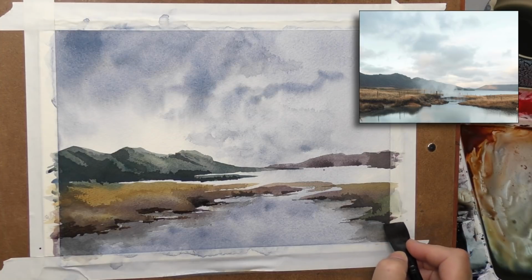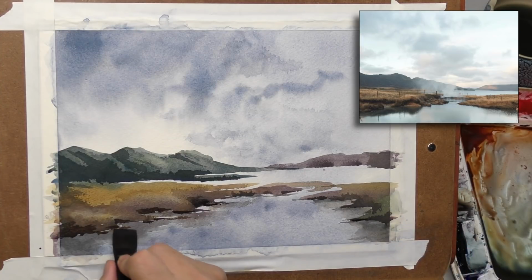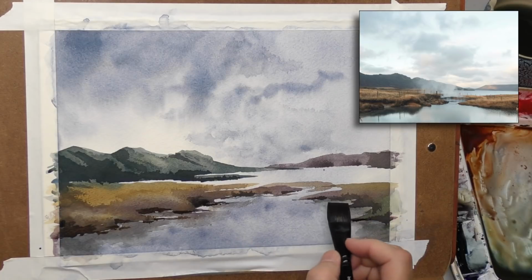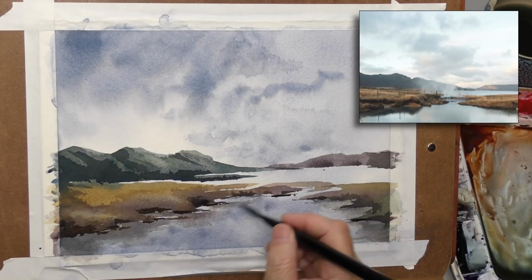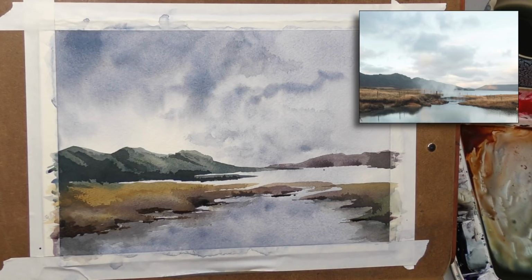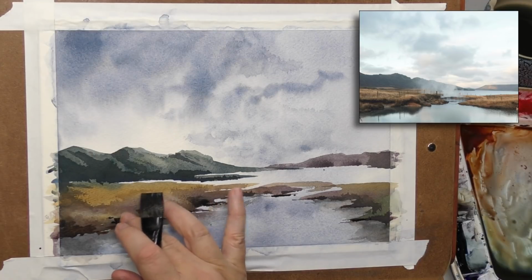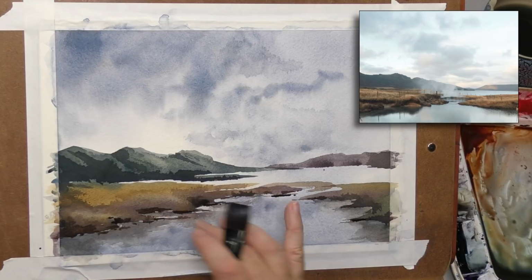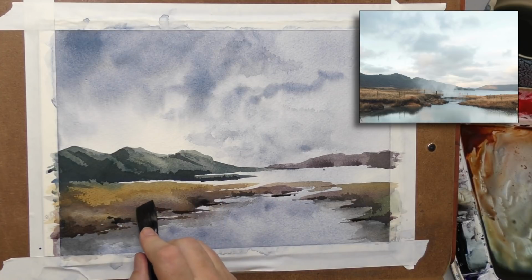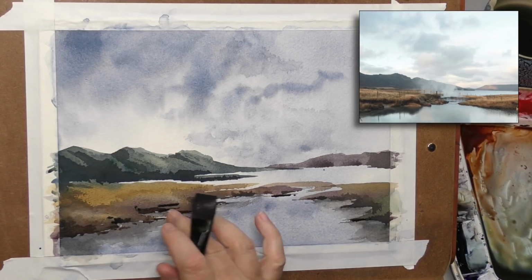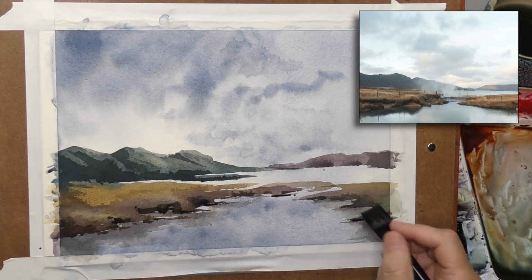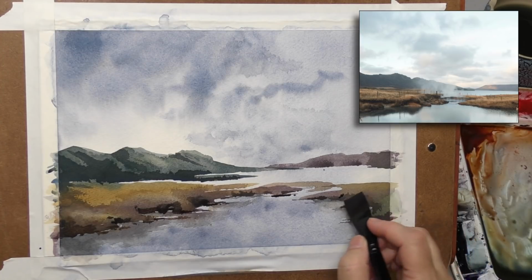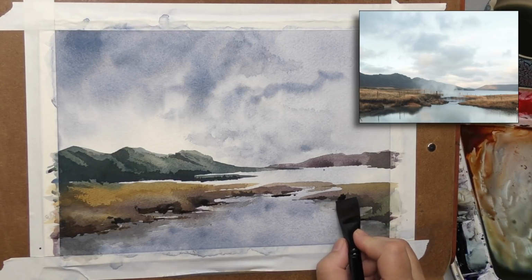I would mix my darks though. I wouldn't use a black. Sometimes that just looks dead flat and like a hole in your paper. Could do this with a fine brush. I'm just continuing to use this big flat. A big flat like this is great, especially if you're afraid you're going to delve into detail uncontrollably.